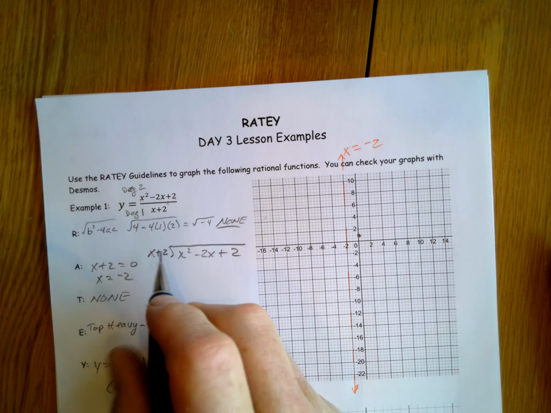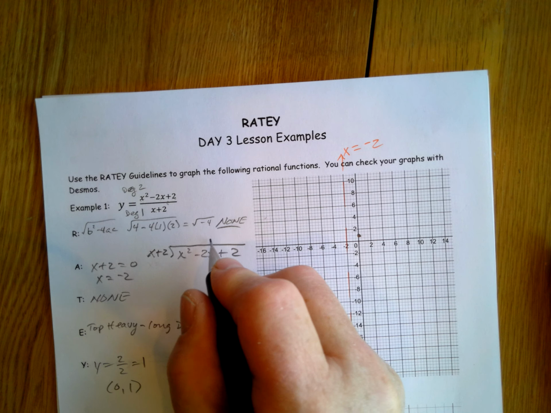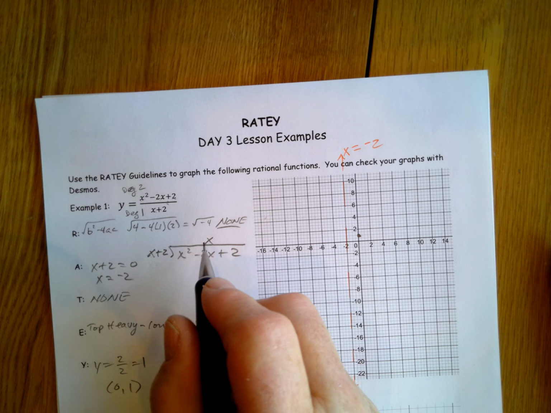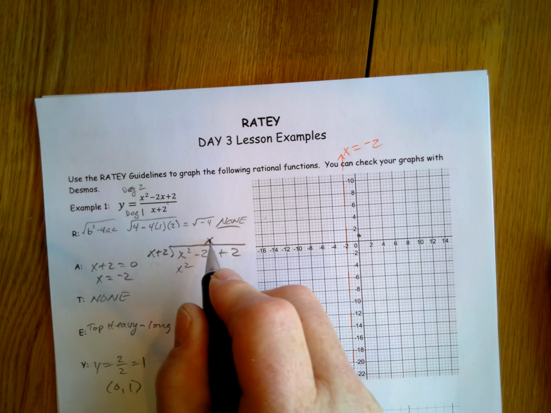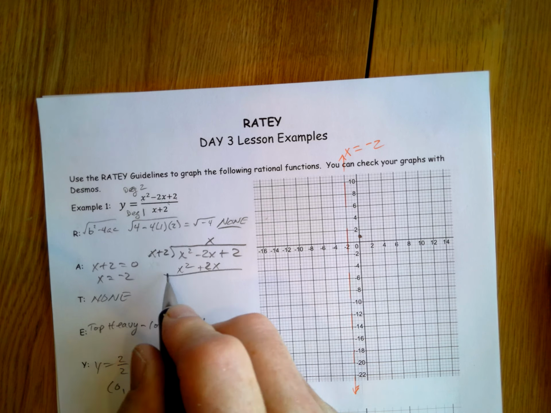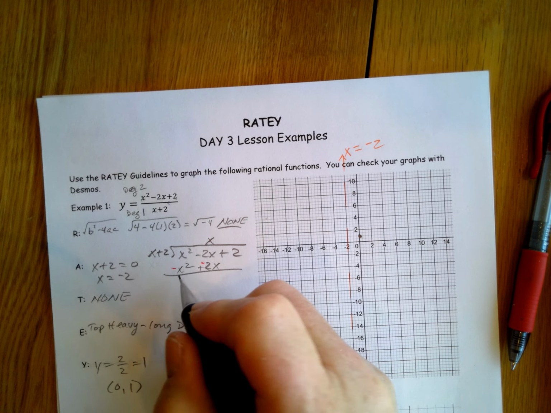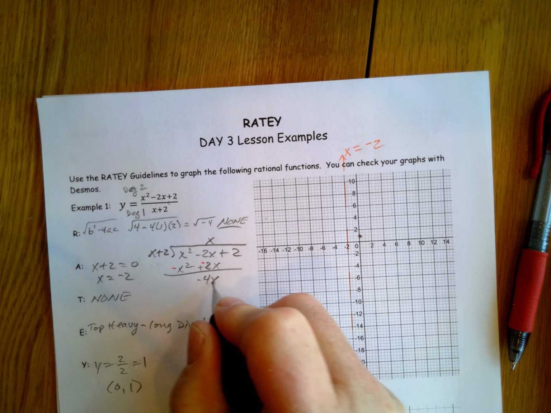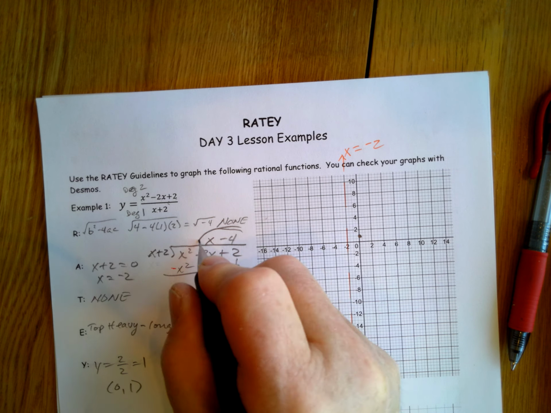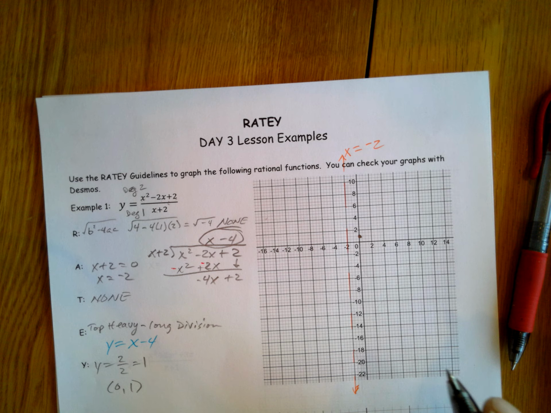The way I do this is I just say, what do I need to multiply x by to get x squared? X times x is x squared. These are in descending order, so I don't need any placeholders. Now I take x times x and I get x squared. X times +2 is plus 2x. Now I take this polynomial and subtract that one, and that's why I change the signs. So this becomes 0. This becomes -4x plus 2. I bring that down. X times -4. Here is my slant asymptote. Y equals x minus 4.